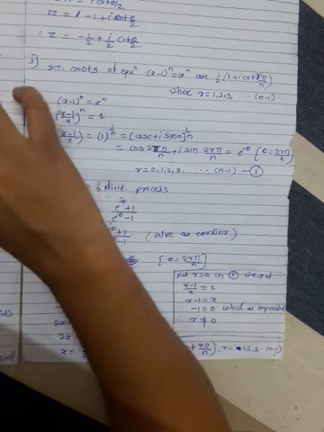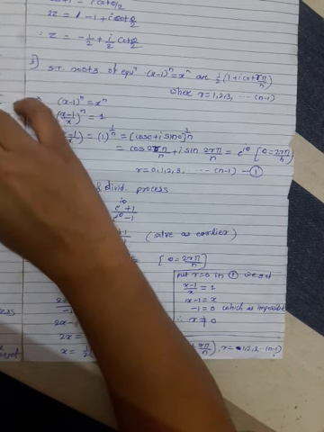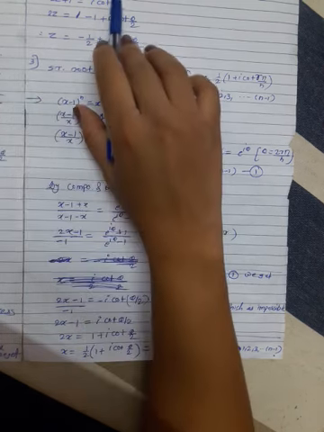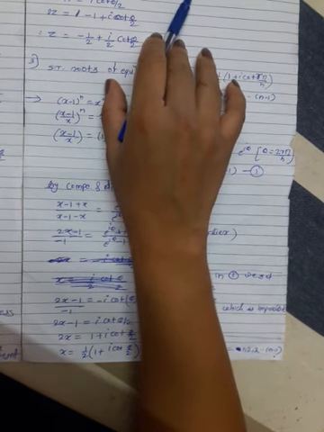Apply the same procedure as the earlier example; we have studied it in detail. We get minus i cot theta by 2, where theta value is 2k pi by 3.